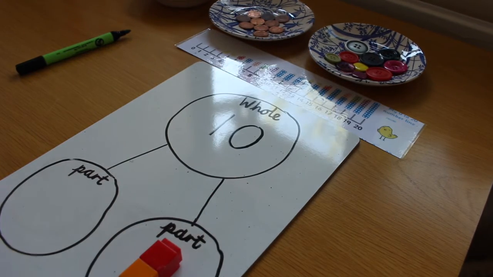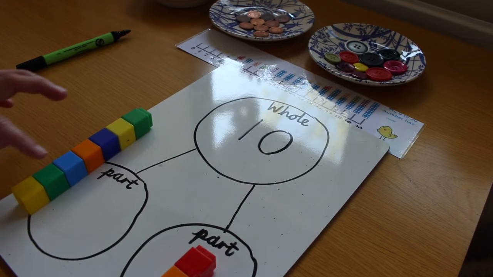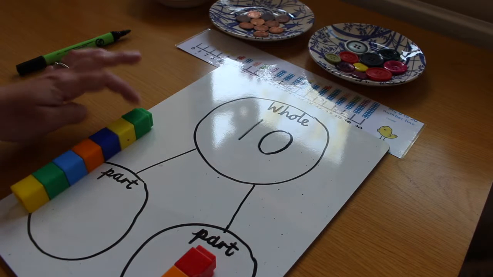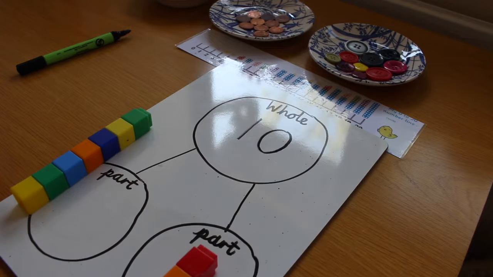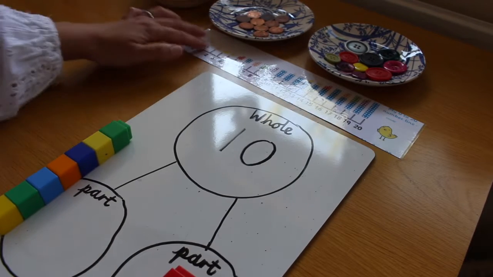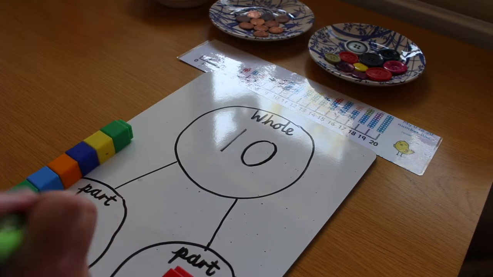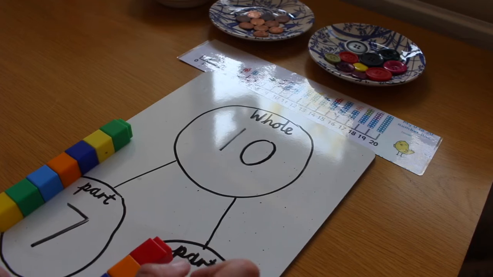1, 2, 3. And over here I'll put the other stick, and I have got 1, 2, 3, 4, 5, 6, 7. So 10 can be broken up into a 7 and a 3. So let's have a look at my number line and think about how I can write the number 7 and the number 3.